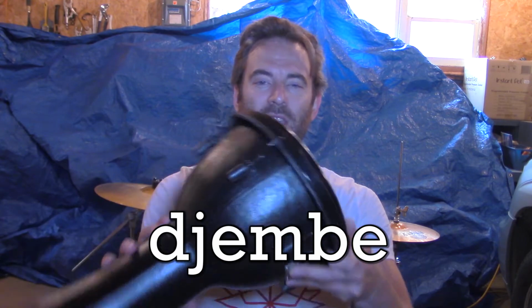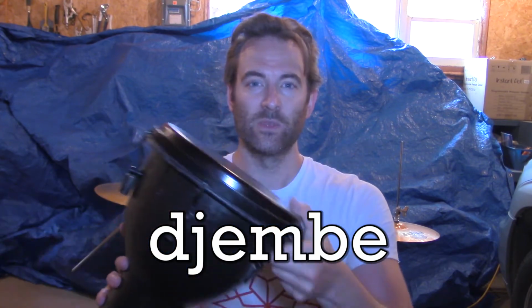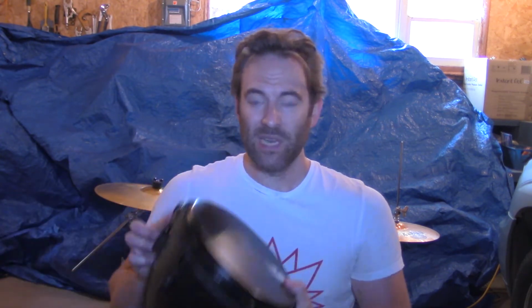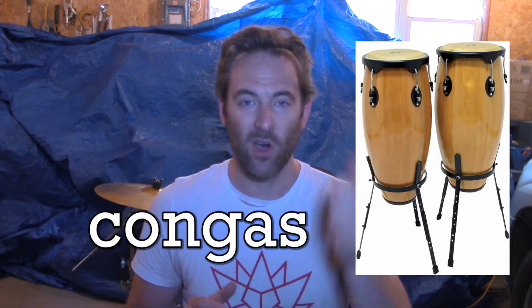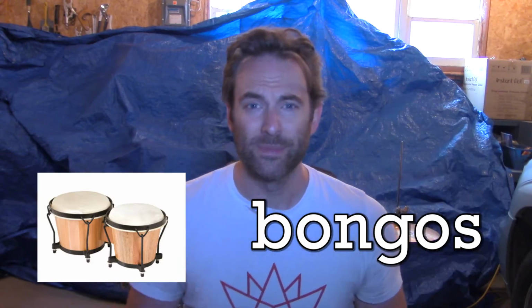Now, as for drums that you play with your hands, today I have a djembe with me. Defining factor of this, it has one skin on top, and the shell is contoured to have this rounded under the surface shell, followed by a horn coming out. Now, this is an African hand drum, but often these hand drums come in Afro-Cuban settings, but also Latin settings. So some examples of other hand drums would be congas or bongos.